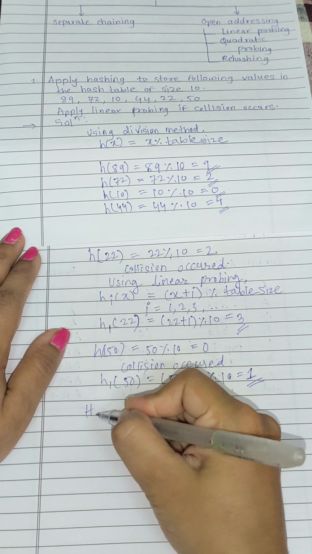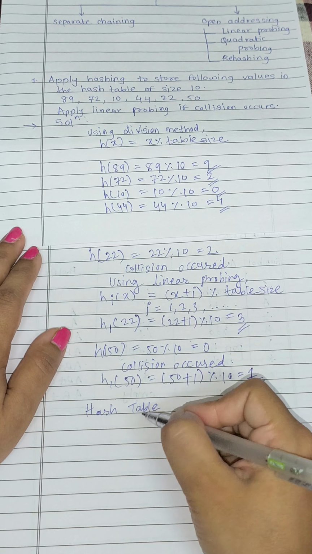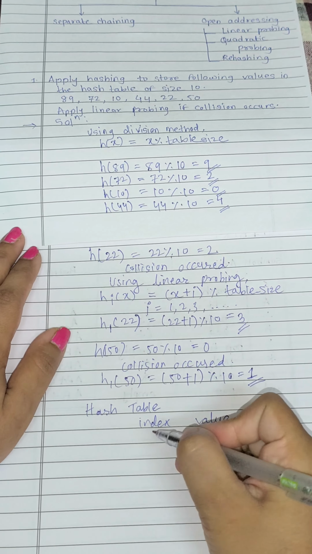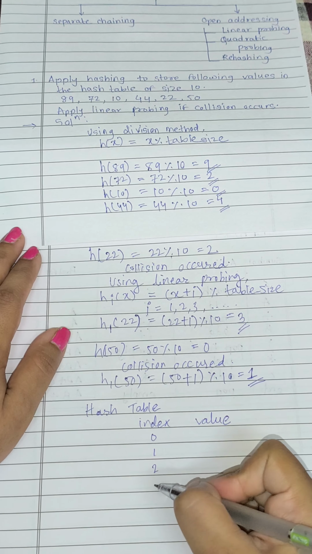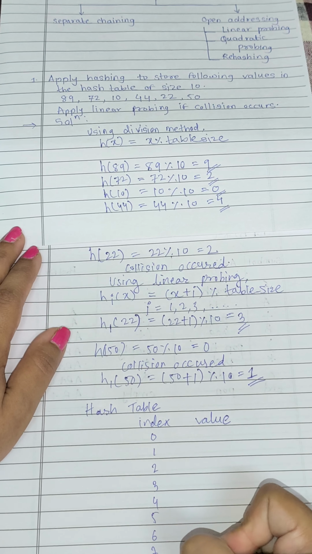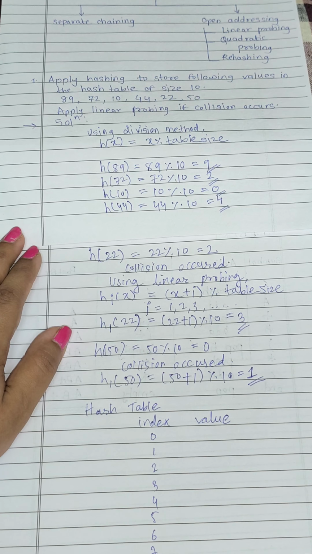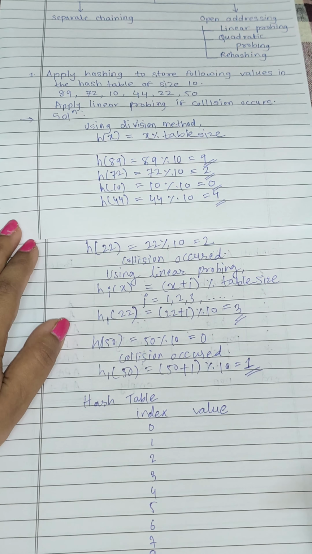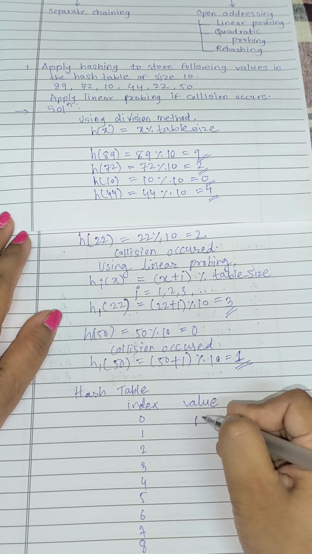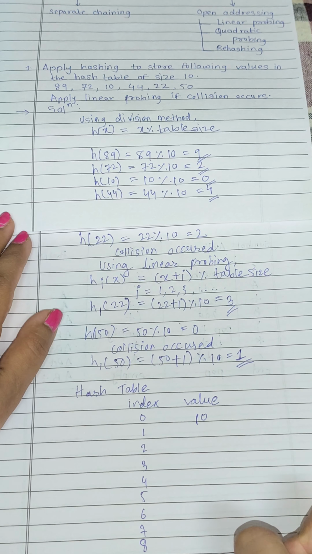And now the final and important thing is to draw the hash table. It is very important to put all the values into the hash table. So I am naming it index and the value that I want to store. Since it is table size 10, it should start from 0 till 9. And now let's write all the values at the given index. So at index 0, we have value 10. Let's just go by the given sequence. So at index 9, we have 89.